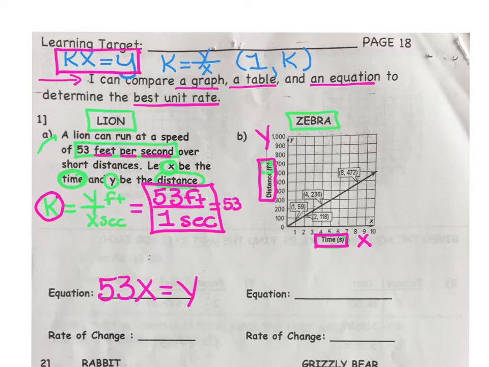Whenever you are presented with a graph, quickly sketch a small t-table next to that graph. We know x represents seconds and y represents feet. Now, it's our job to come up with the unit rate for the zebra. So we're going to grab a few readable points off the line we've been given.